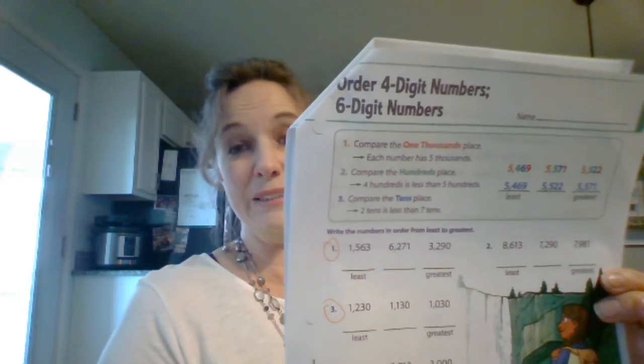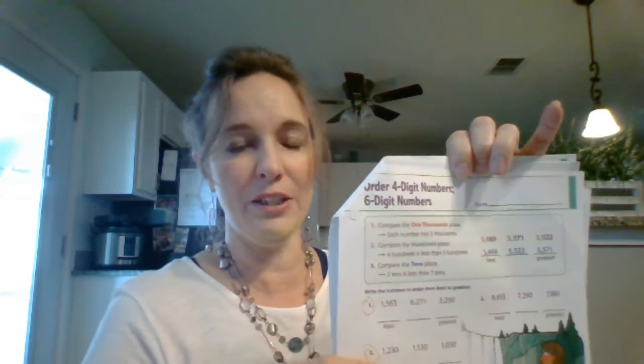Order 4-digit and 6-digit numbers. Oh my goodness, we are getting really big here. All right, it says compare the 1,000s place. Each number has 5,000. So we're trying to round to the nearest thousand. So we've got 5,469. Oh, we're not rounding, we're ordering numbers, excuse me. 5,571, 5,522. So if we look at the thousands place, we can't tell because they all have 5,000. If we look at the next place, we have 400, 500, and 500. So 400 is going to be the smallest.